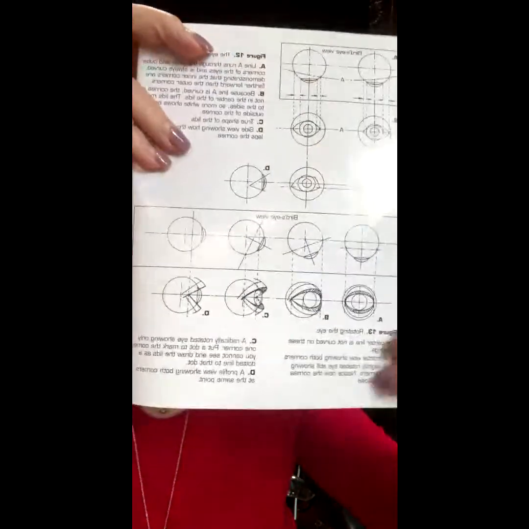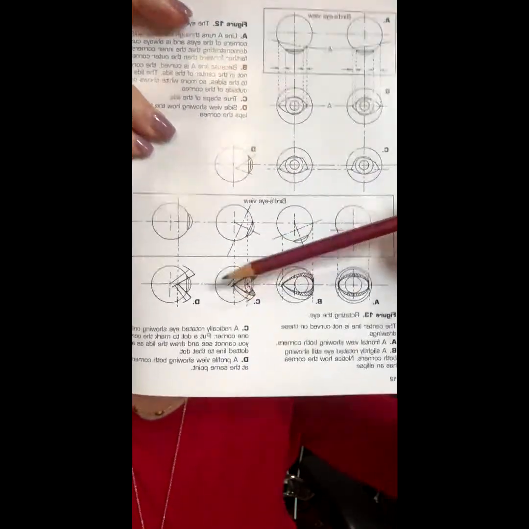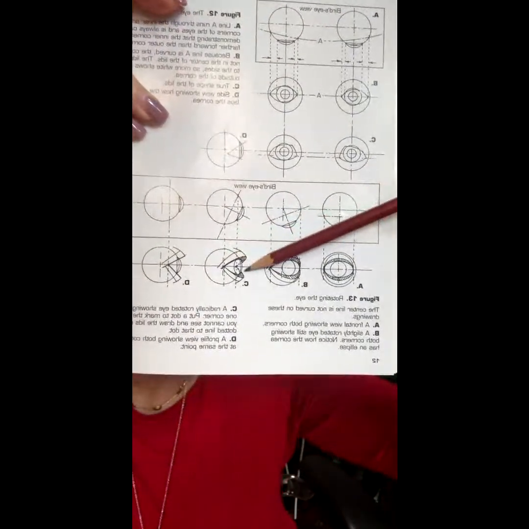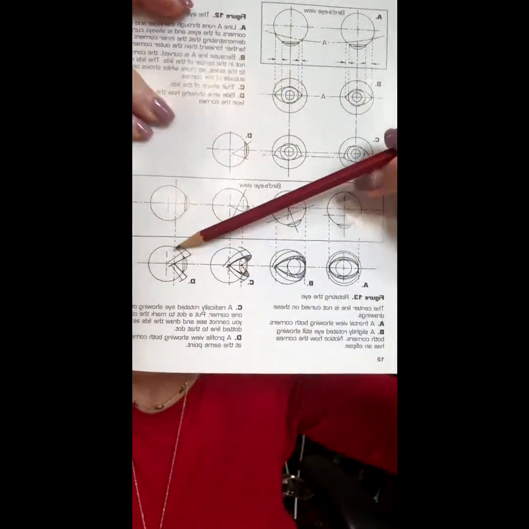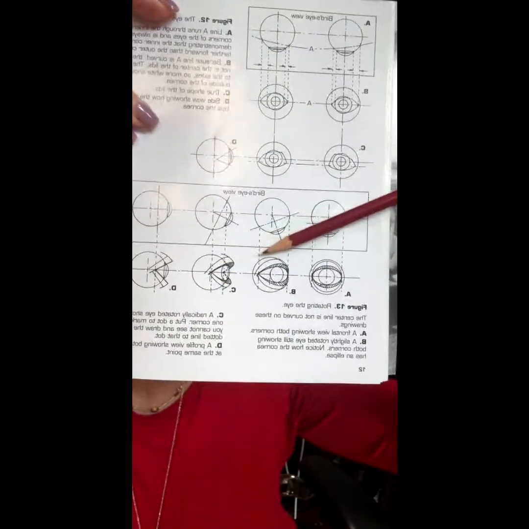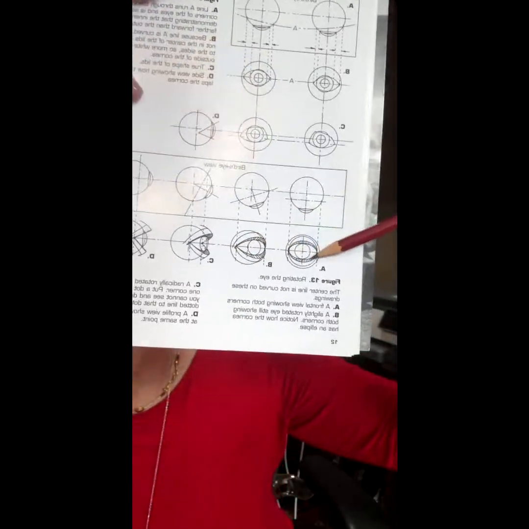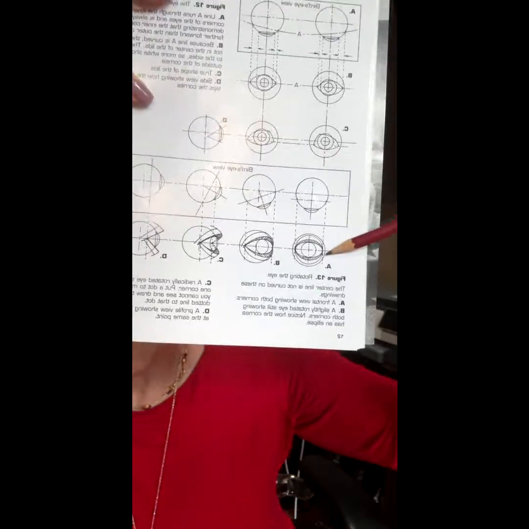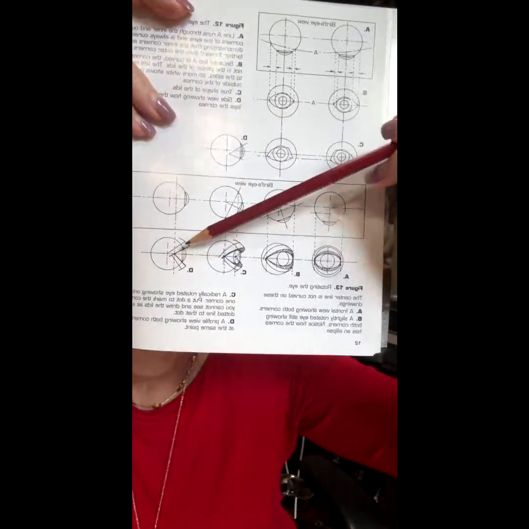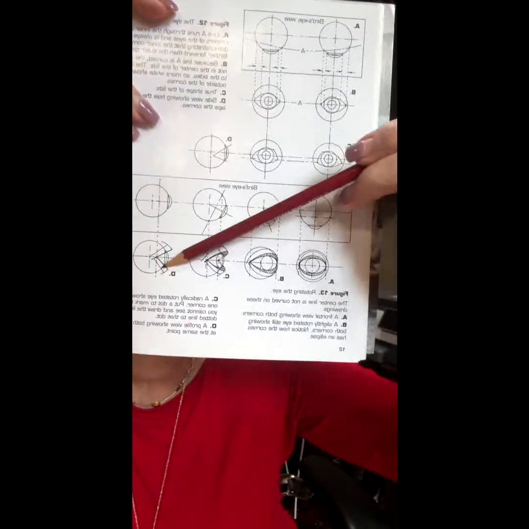Here we can see the upper lid, the lower lid, and different poses. This is a profile. This is a semi, a little bit more front, and front. And as you can see, the upper eyelid is thicker than the lower lid.